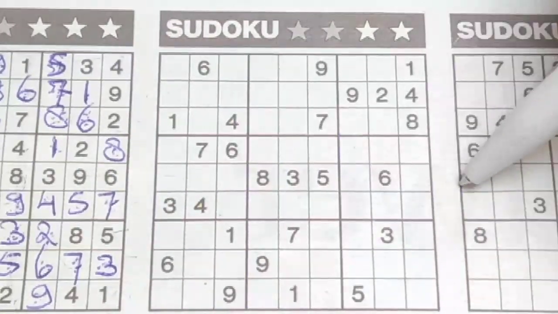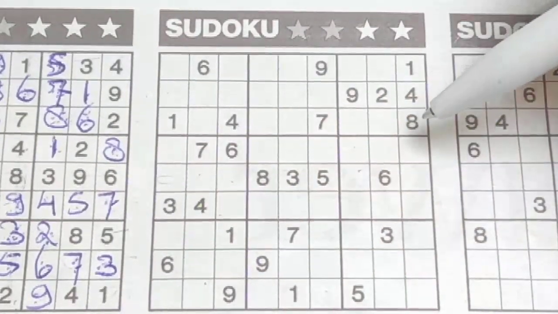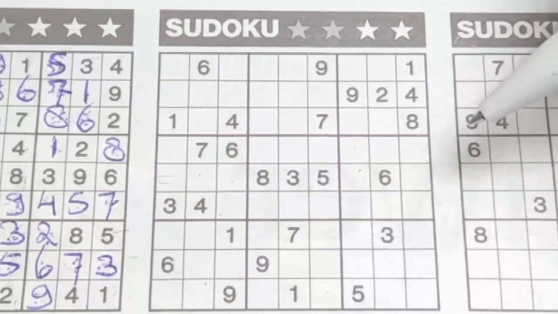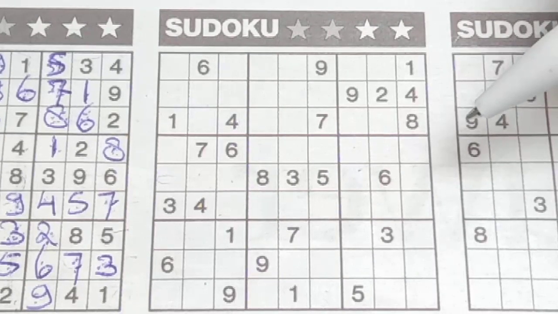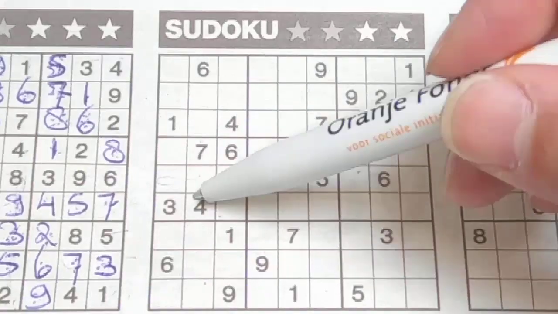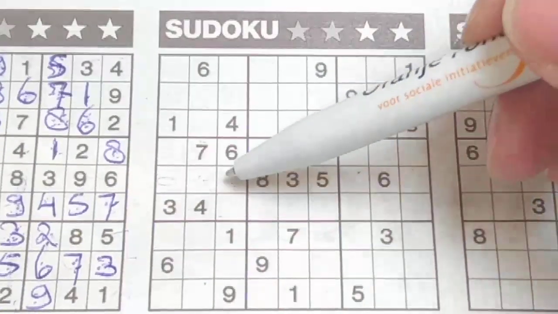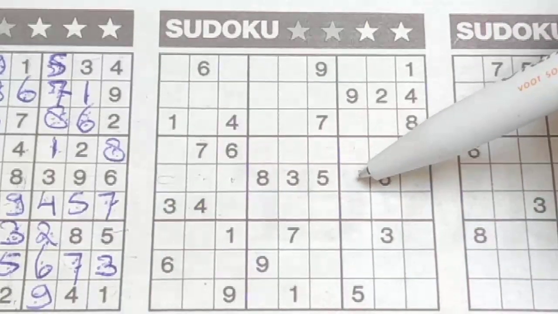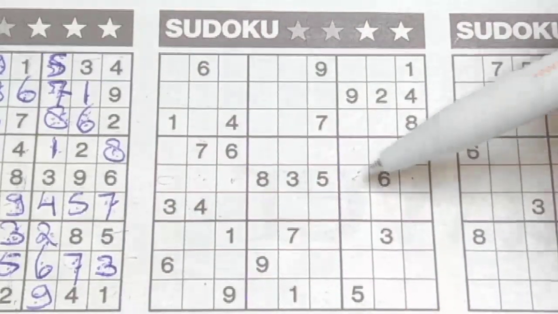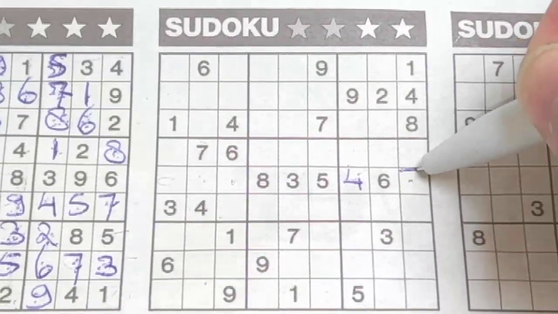I see here in the middle a row, 1, 2, 3, 4, 5. 5 missing numbers. 2 of those missing numbers are the 7 and the 4. So no 7 and 4 in these 3 boxes. So the 7 and the 4 go in those 2 boxes. We have a 4 there, so no 4 there. 4 should be here, and the 7 goes there.